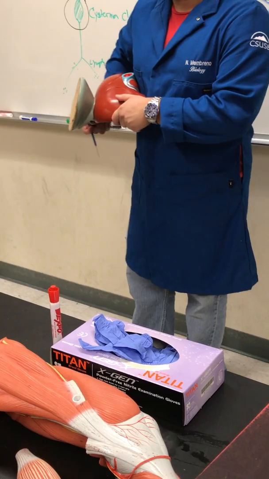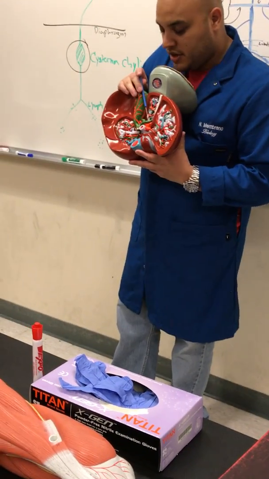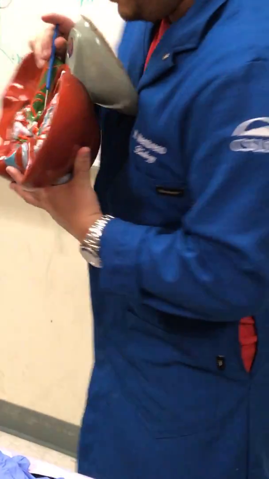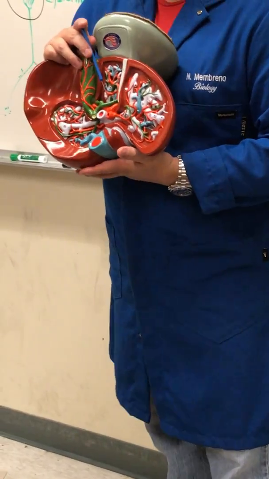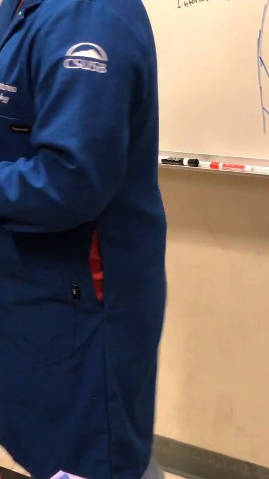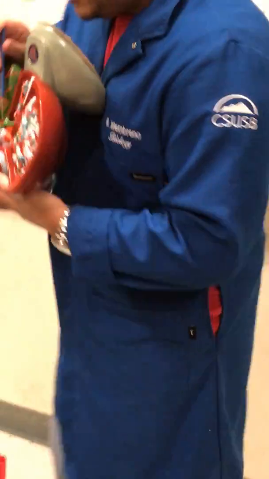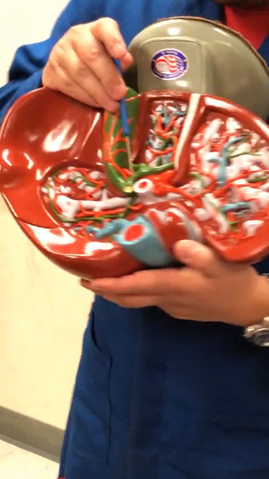So remember, livers are like this, so you flip it this way, right? This here is the left hepatic duct. This one here is the right hepatic duct. This one here is the common hepatic duct. This here is the cystic duct.